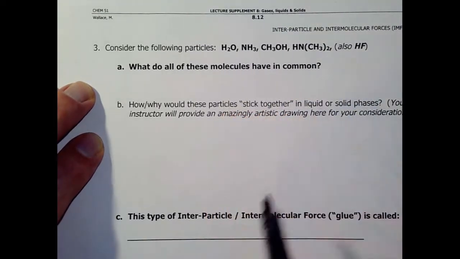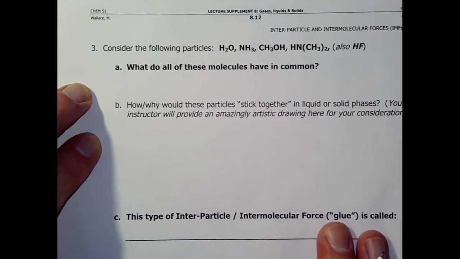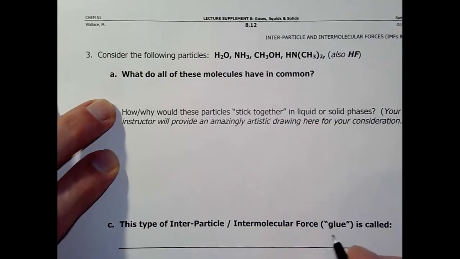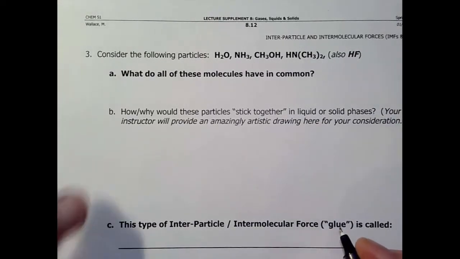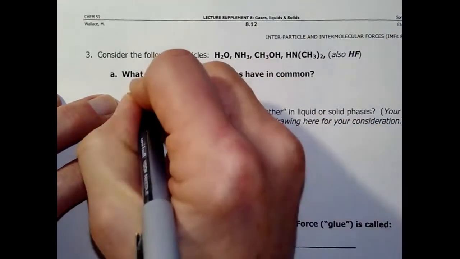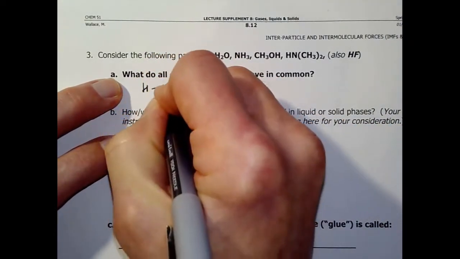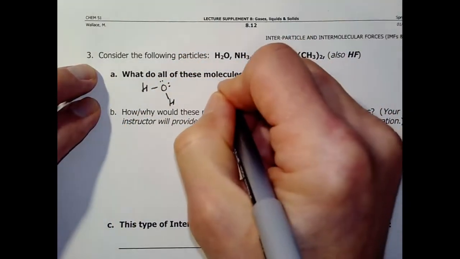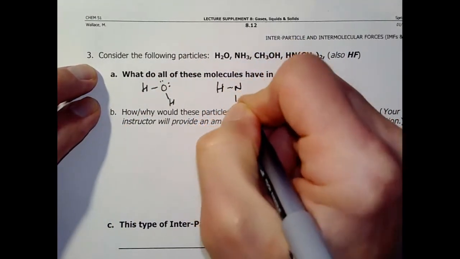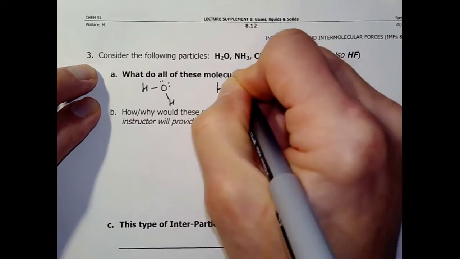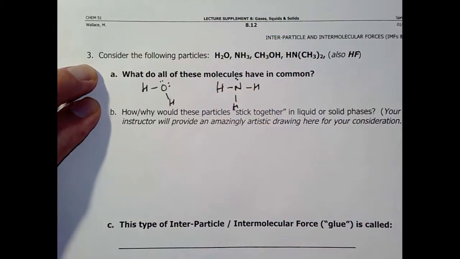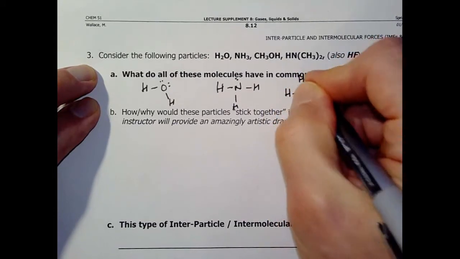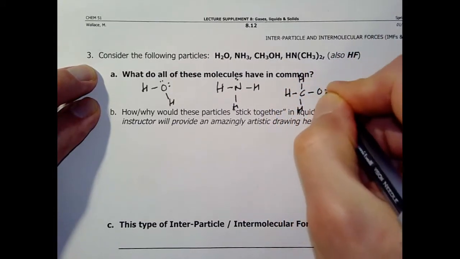These are all polar molecules as well. They're all polar molecules, but they have something in common that might not jump out at you right away. If I started to draw Lewis structures of these, H, O, H, there's water, H, N, H, there's ammonia, NH3, CH3, H, C, H, H, O, H.